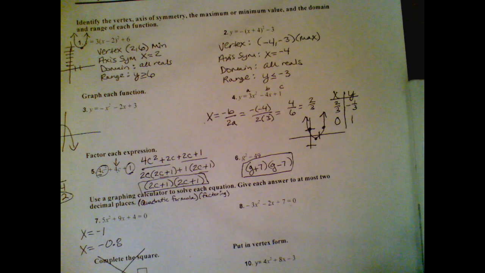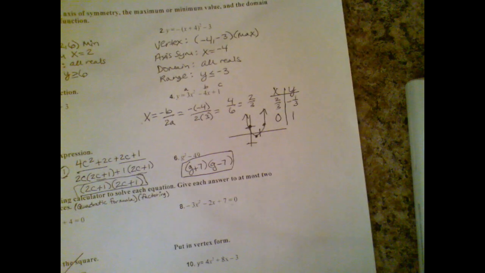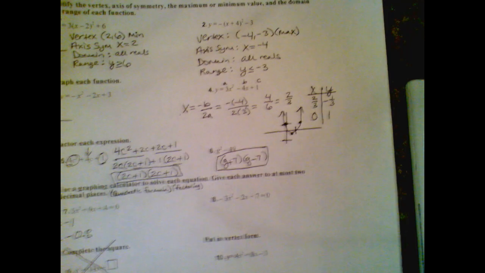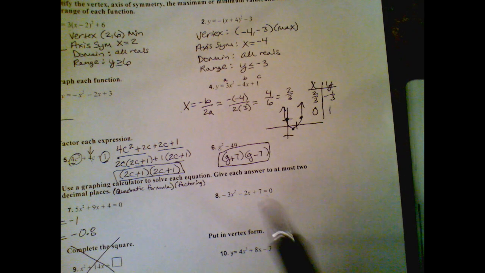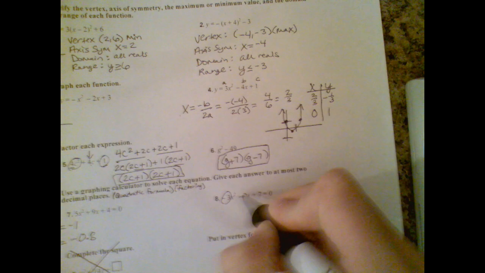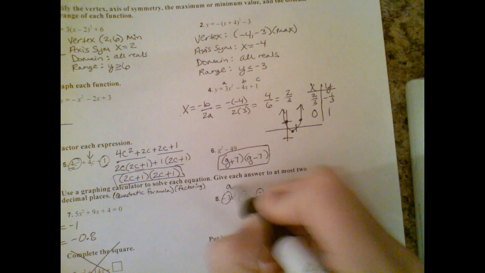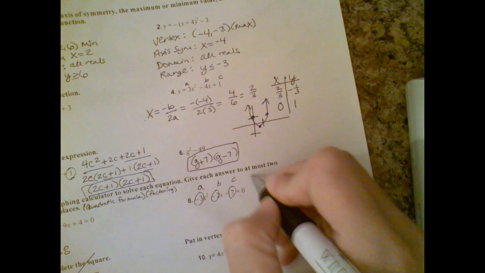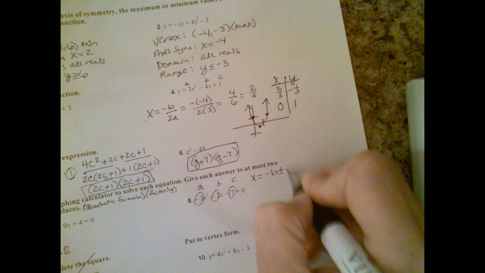Now again, if you don't like the graphing method, you're not forced to use that. So another option that you have, you can use that quadratic formula. So we're going to label our A, our B, and our C. And then I'm going to write down our quadratic formula.